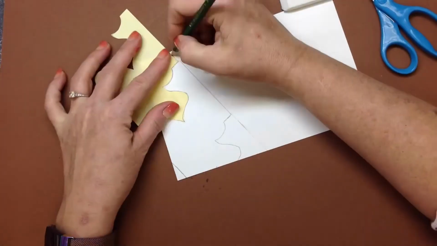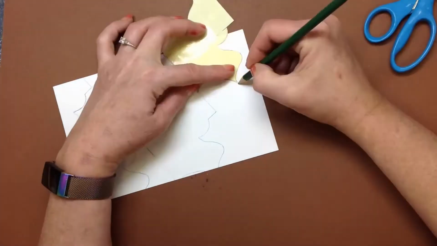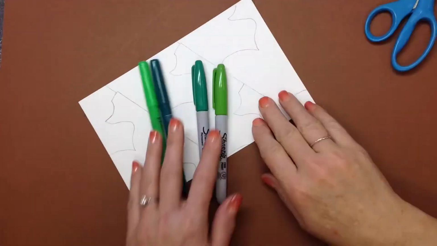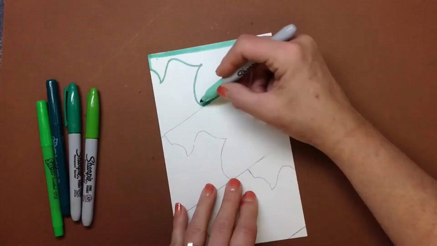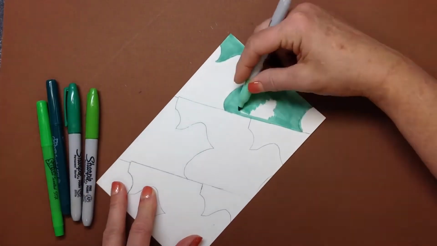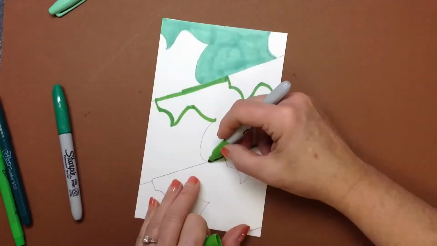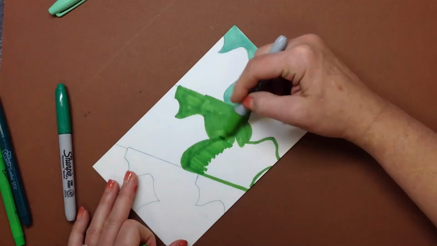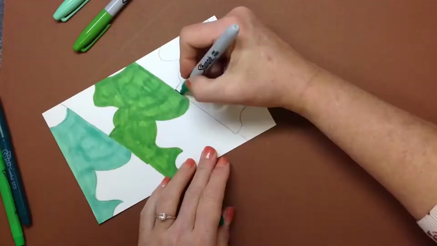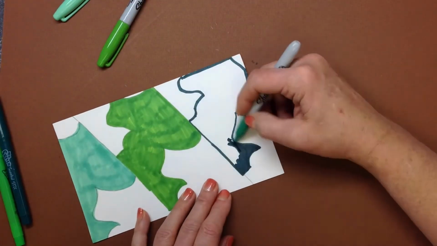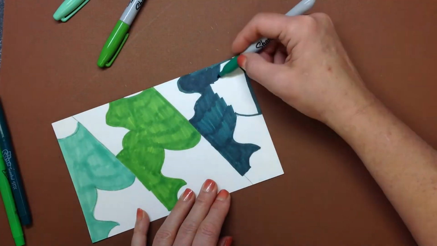There are two options for this. You can trace this pattern onto a piece of paper and color it in using markers, crayons, or colored pencils. This is option number 1. Make sure when you trace your pattern that you interlock the design so that it makes the tessellation shape.